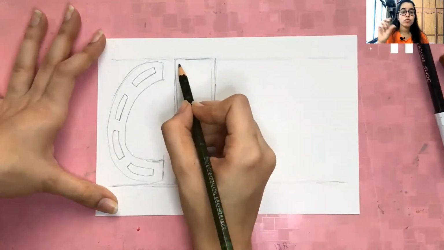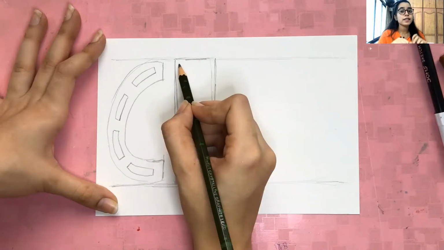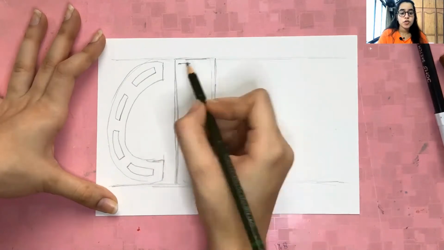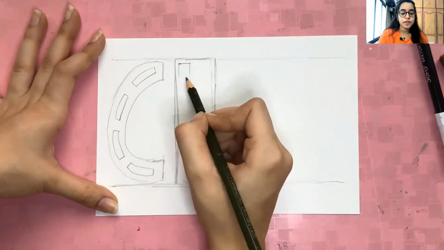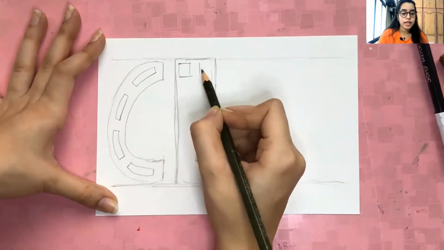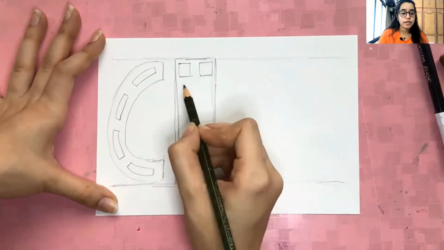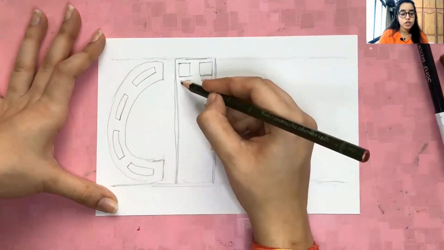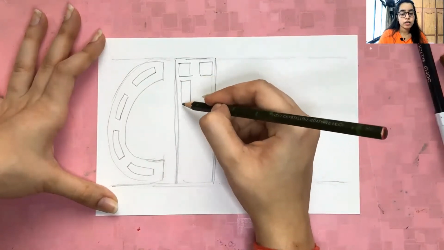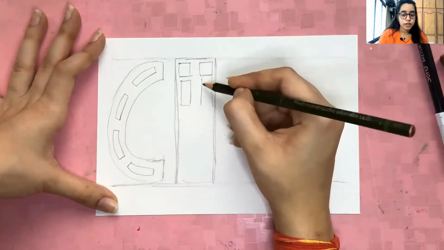And now I'm going to draw some small squares and rectangles again. Let's see who is able to guess what this is. If you're able to guess what this particularly is, quickly type it in the chat section and let's see who gets this first. I'm just drawing these tiny squares and rectangles over here, which are perfectly in alignment on top of each other.